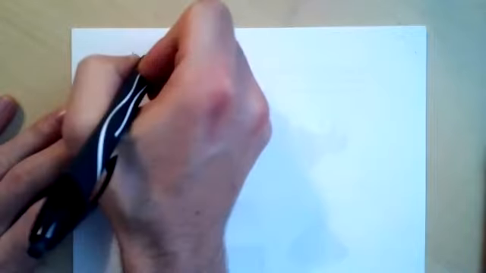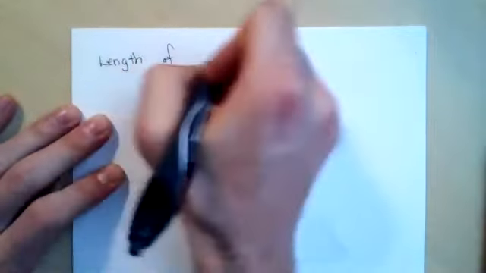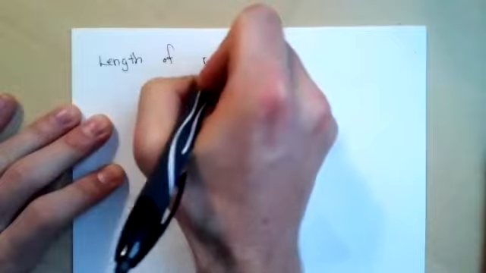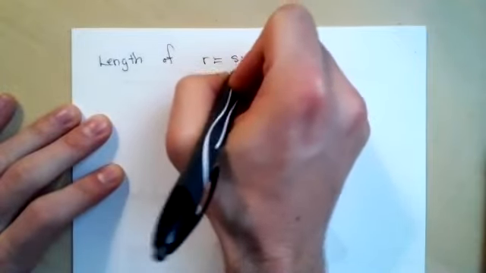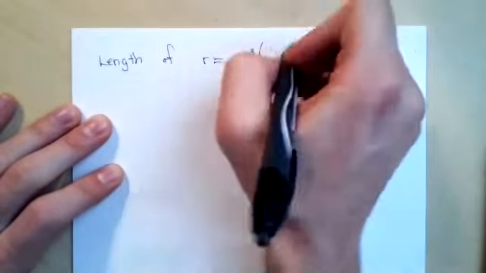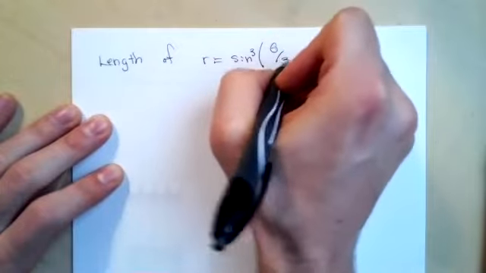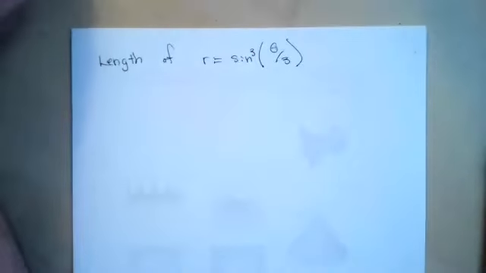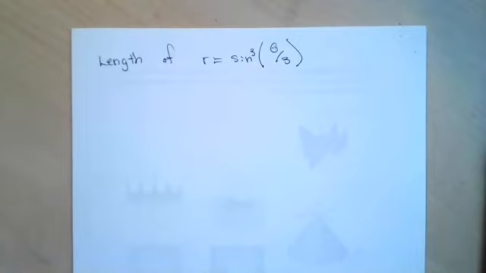And let's find the length of r equals sine cubed of theta over 3. And they actually give you guys bounds for that. So this is another homework problem that we can get going for you guys.